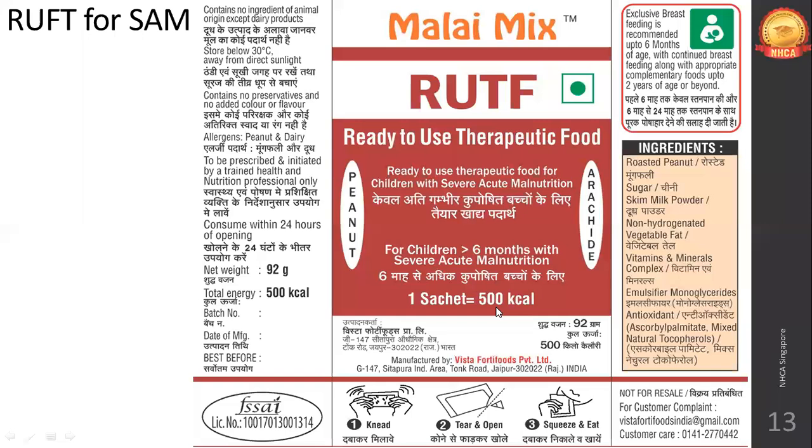It's also called Malai mix. Okay, Malai mix would be a name that could be more common if you have heard about it. But the original name is Ruffed, ready to use therapeutic food. It has come into existence after long years of research and trial and error from the National Institute of Nutrition, India.